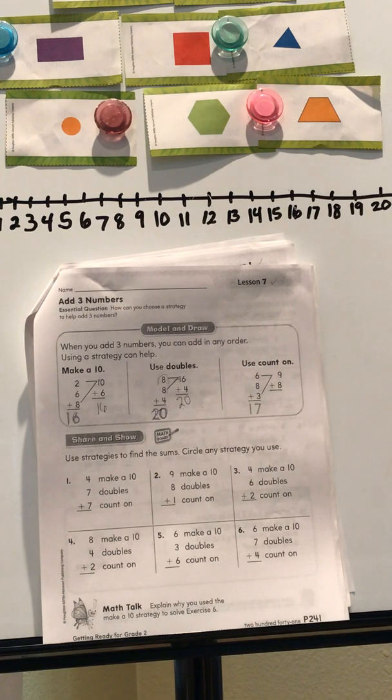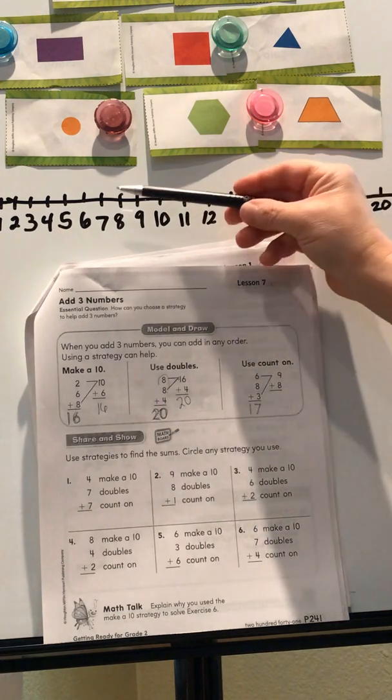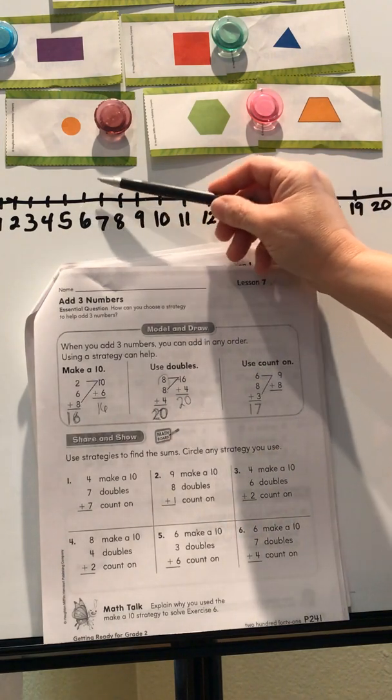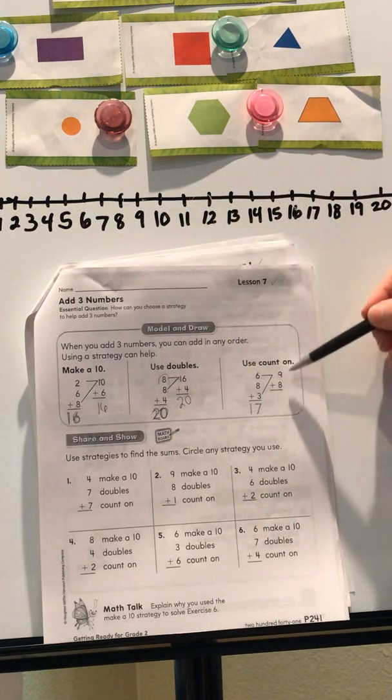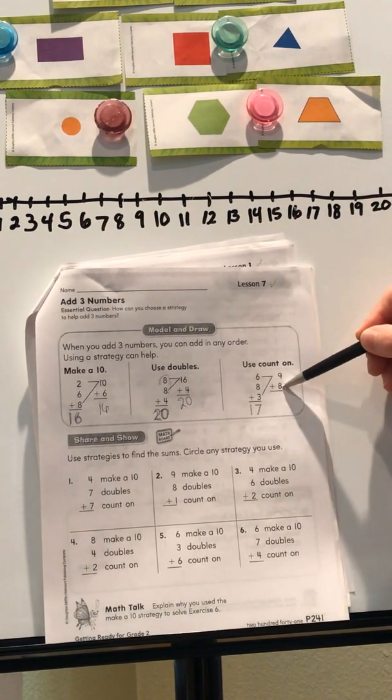Okay, the count-on strategy is just using your number line. So you just pick 2 add-ins that you're going to use your number line, and then you're going to add the third one. So they started with 6 plus 3, so they went 6 and plus 3 hops. 1, 2, 3, and they got 9. And you still need to add the add-in for 8.